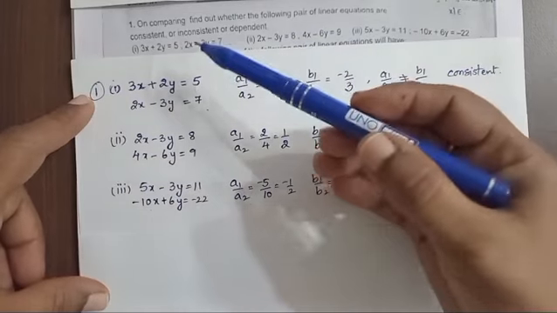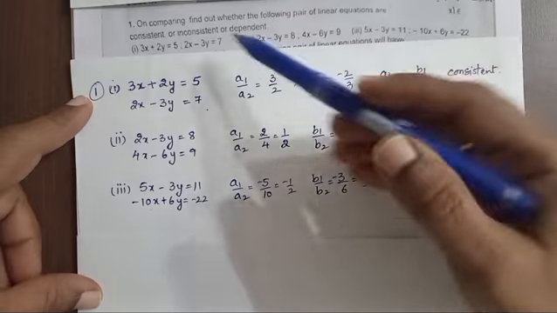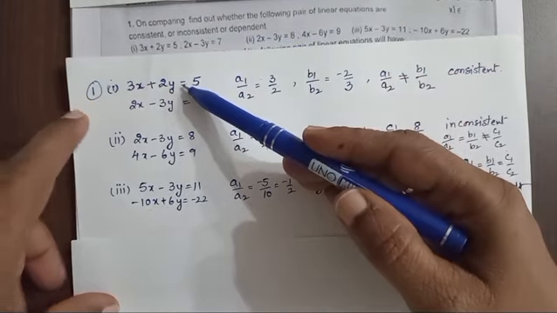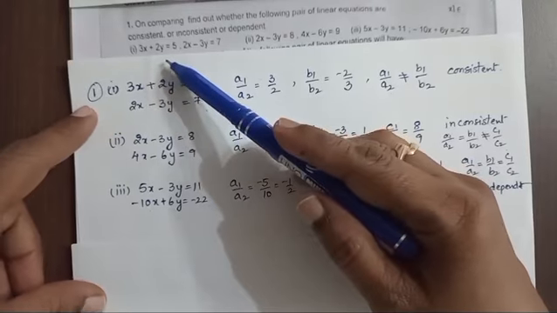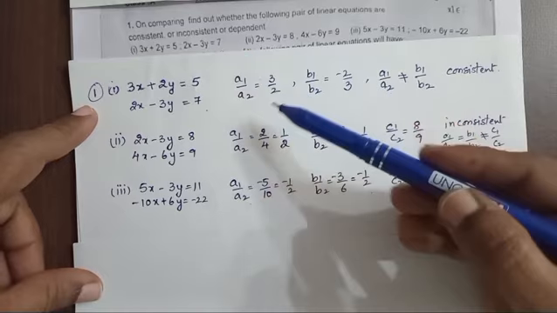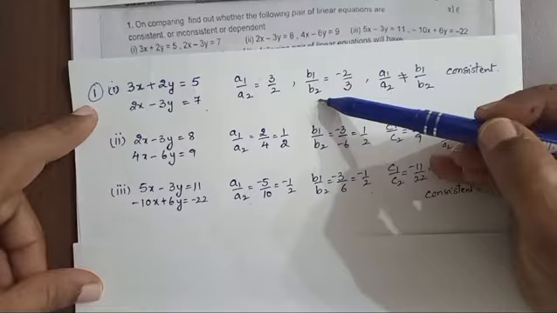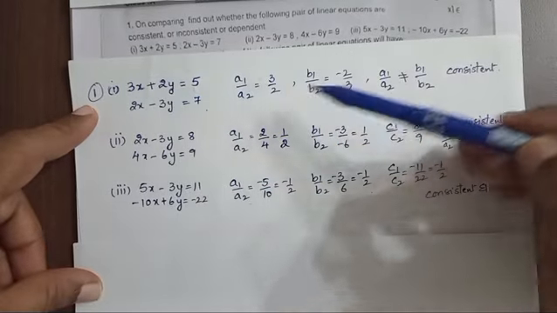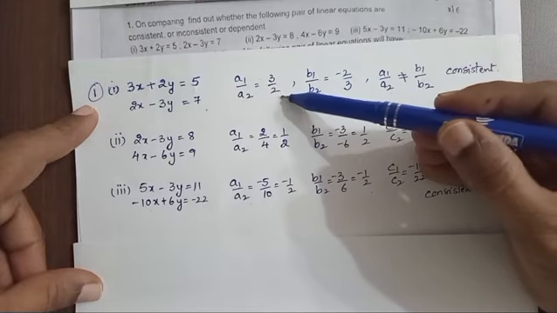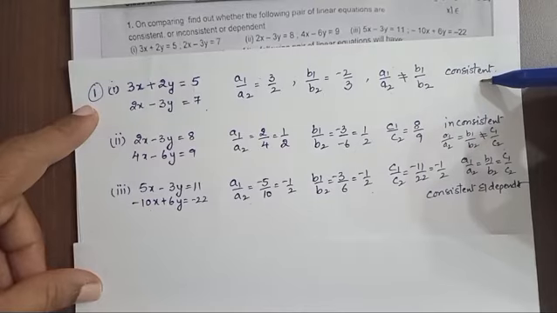First question. On comparing, find out whether the following pair of linear equations are consistent, inconsistent, or dependent. The very first one: 3x + 2y = 5, 2x - 3y = 7. In this, the ratios a1/a2 = 3/2, b1/b2 = -2/3, c1/c2 = 5/7. Since a1/a2 is not equal to b1/b2, they are consistent.